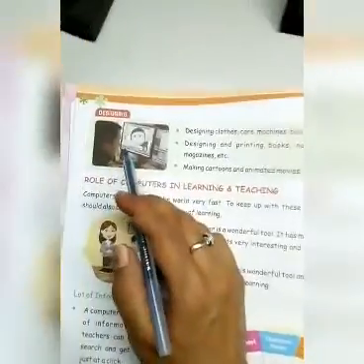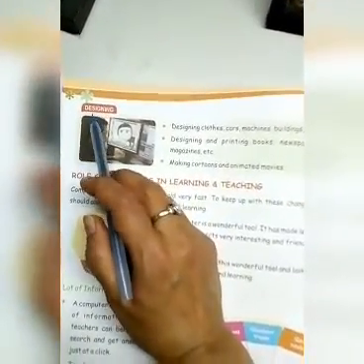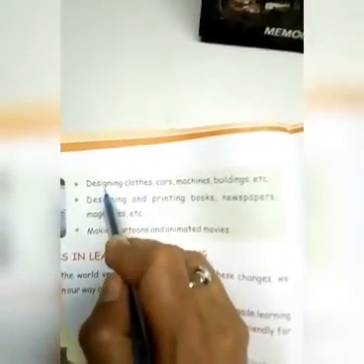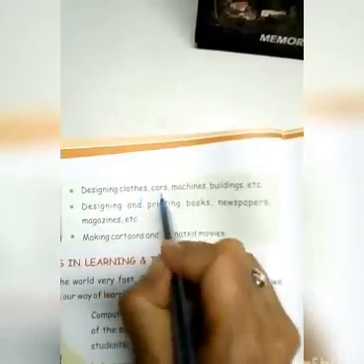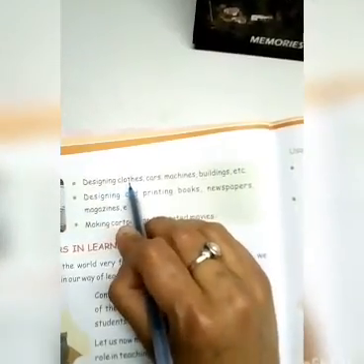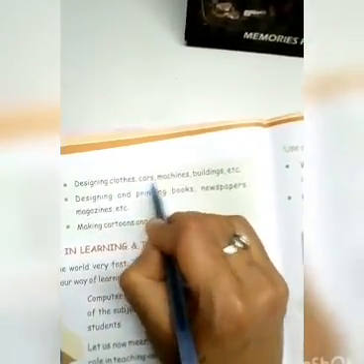Now the last place where computer is used is for designing. Do you know this textbook also has been designed using the computer. Now let us read. Designing clothes, cars, machines, buildings, etc. Computers are used for designing the clothes, designing the cars, designing the machines, as well as buildings.